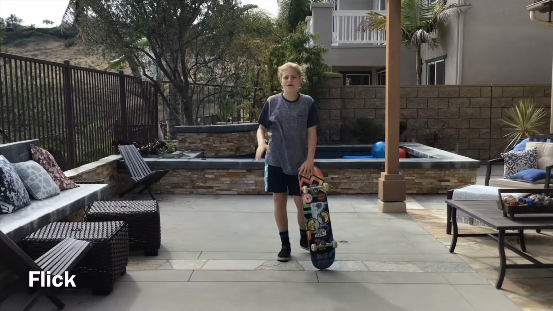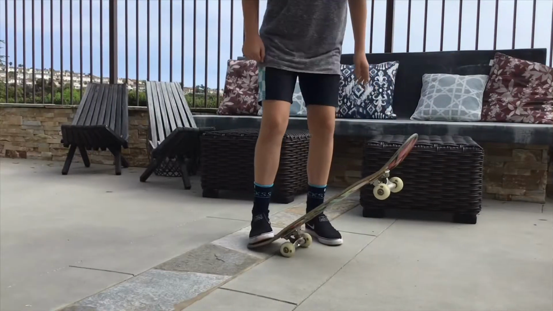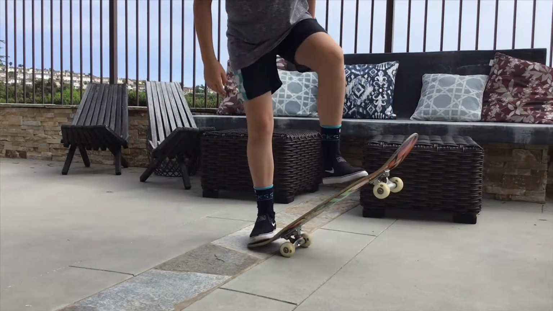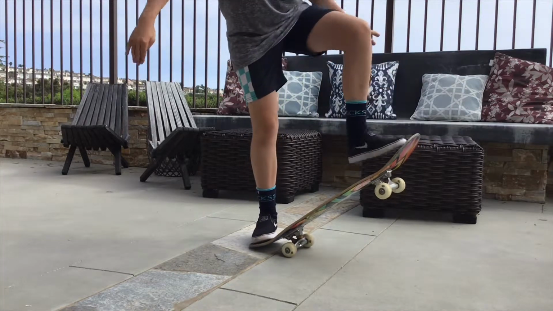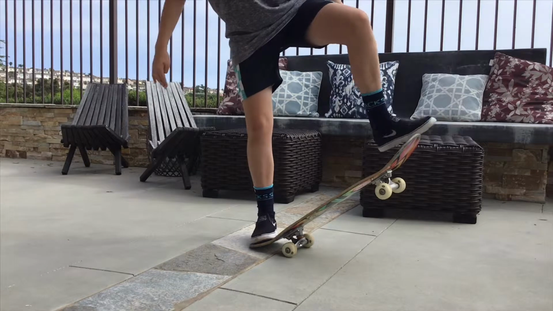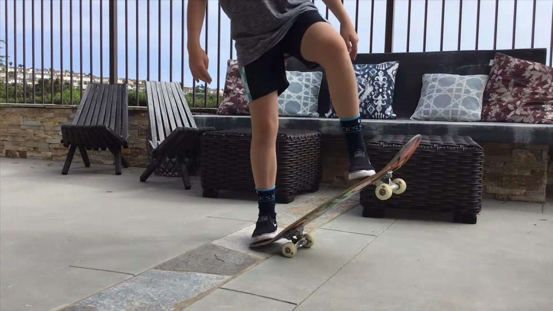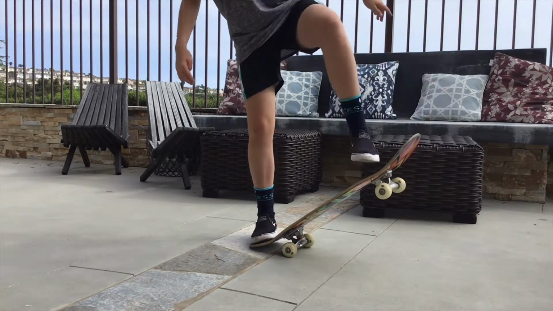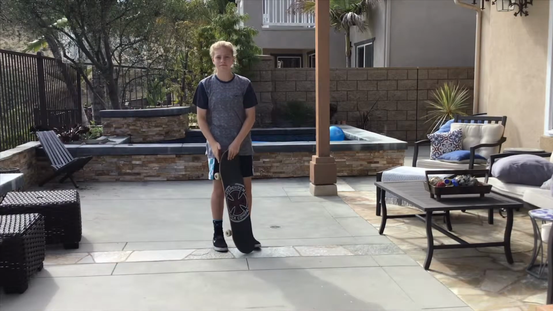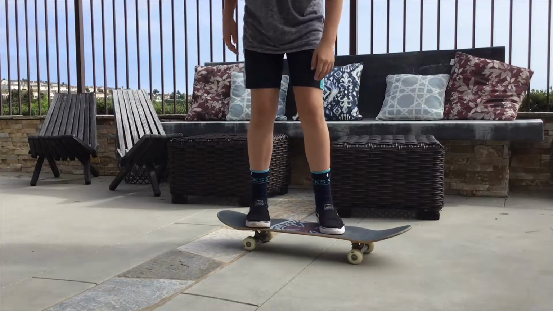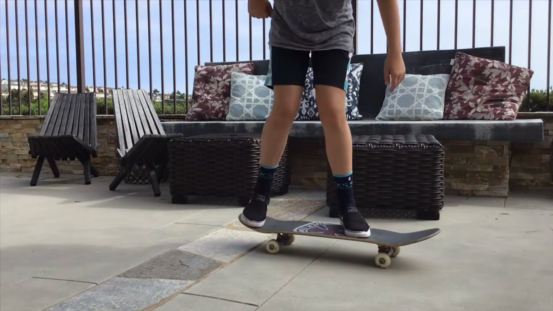Number 5, flick. Flick is basically the motion of your toe going out on the side of the board and then pushing up, going off the side and pushing up. Number 6, pop. Pop is the motion of your tail hitting the ground.